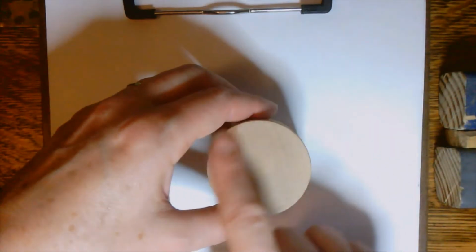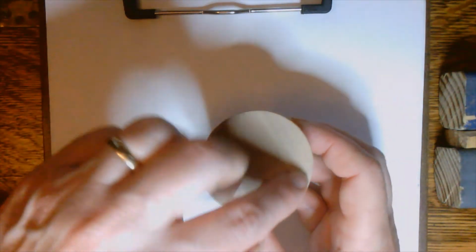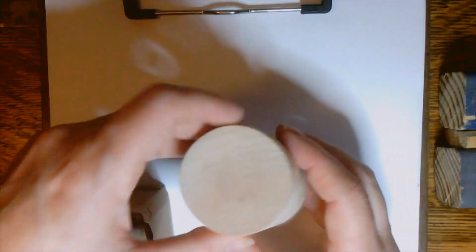The other type of shape is this prism shape, but this one, when the ends are circles, we call it a cylinder.